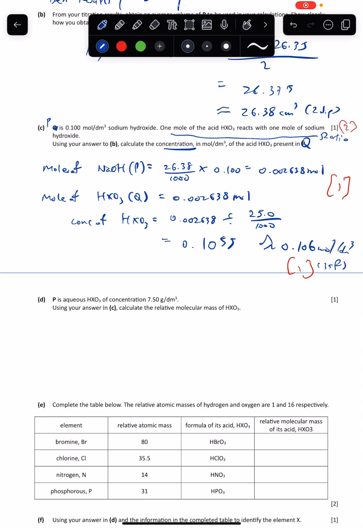Okay, next one. You have gram per dm cube. You have mole per dm cube. How to convert? Realize the difference is on top. How do you change gram to mole? Divide by mR. Then you rearrange.